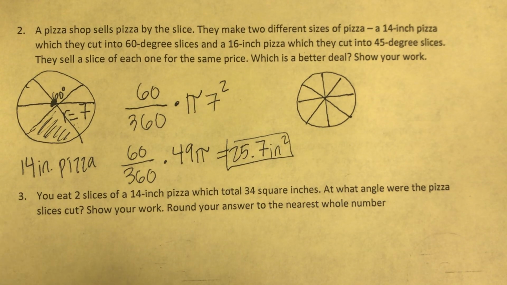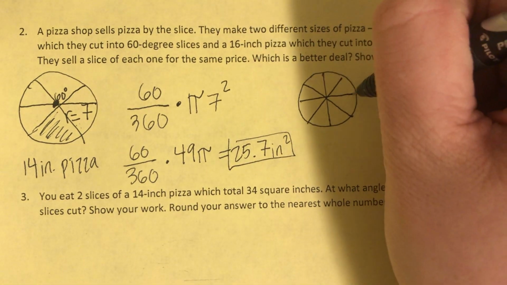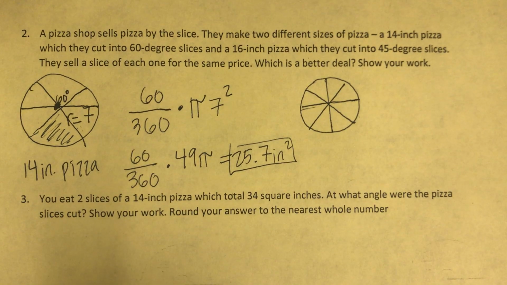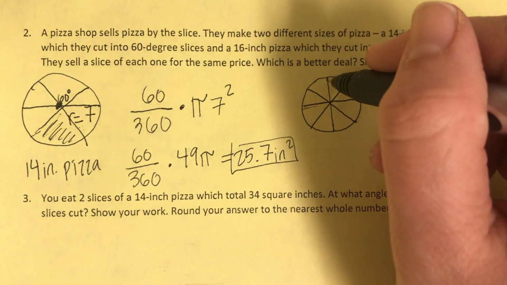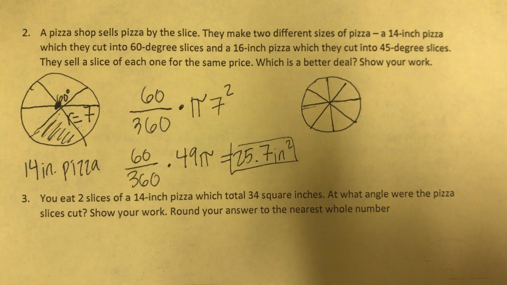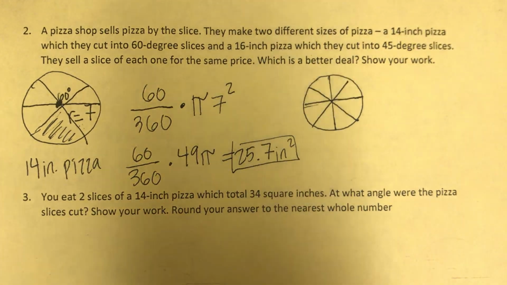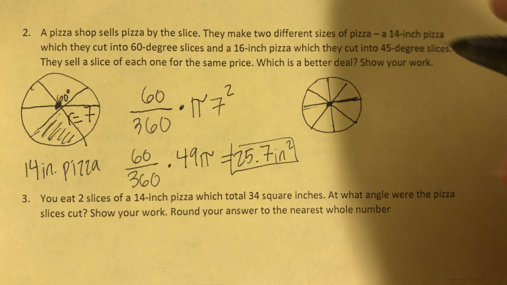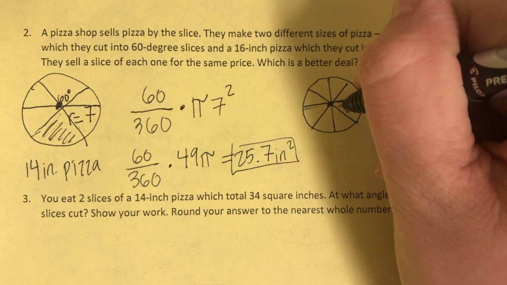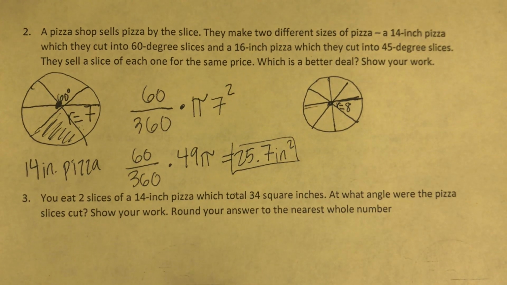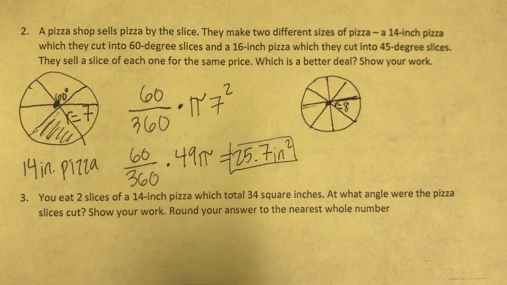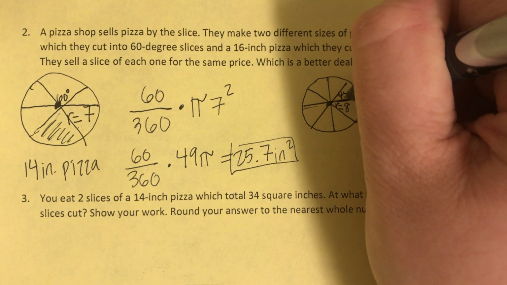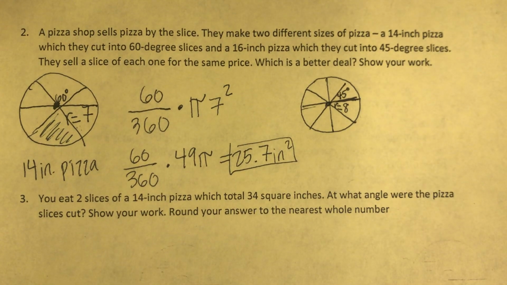Now, it's a 16-inch pizza, so that means this whole line across, or any of the lines across, are 16 inches long. But we don't want the whole diameter of the pizza, we want the radius of the pizza. So 16 cut in half, because we want this half, is 8. So our radius for this problem is going to equal 8. And it gives us that the central angle is 45 degrees. So we can put that right there.